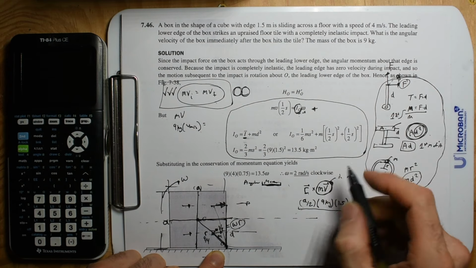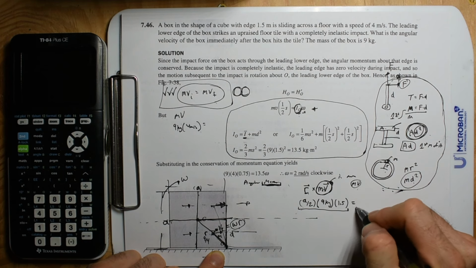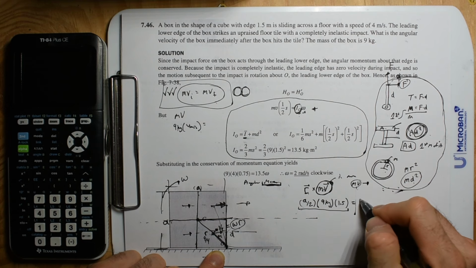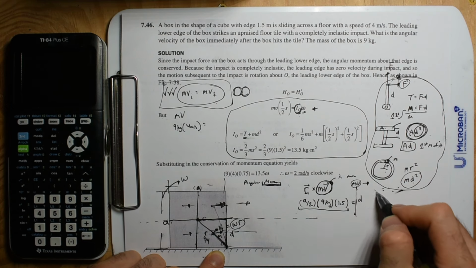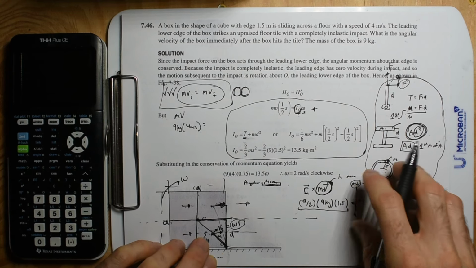Creating a moment. You have some sort of mass that has a velocity, and it's like on a string, you know what I mean? And so it's a distance away, and so you've just created angular momentum. I think that probably plays. All right, so let's get back to it.